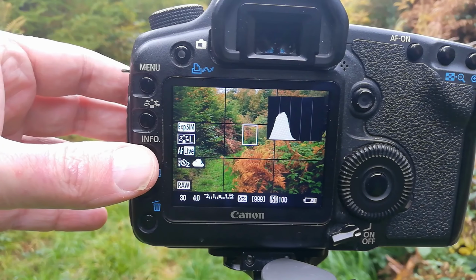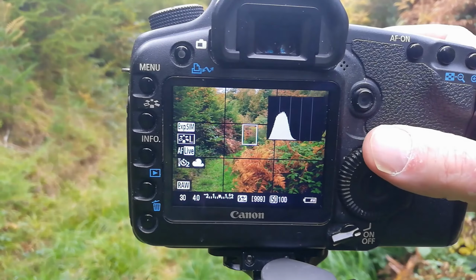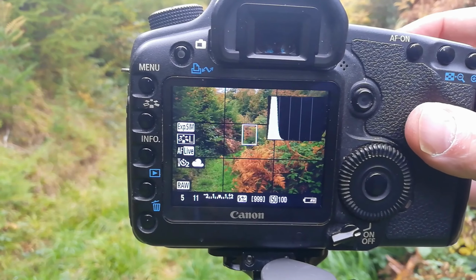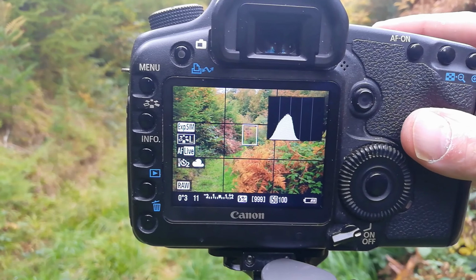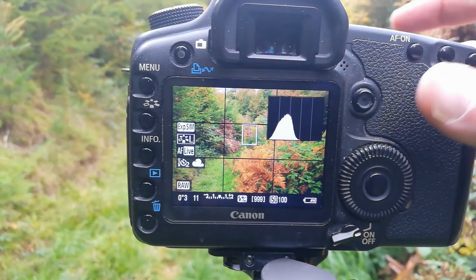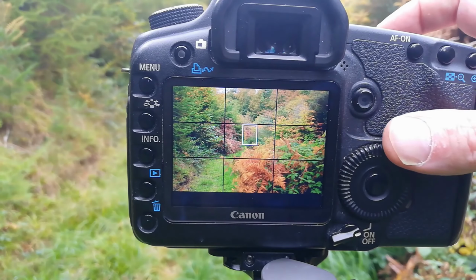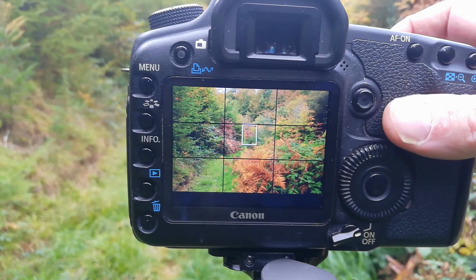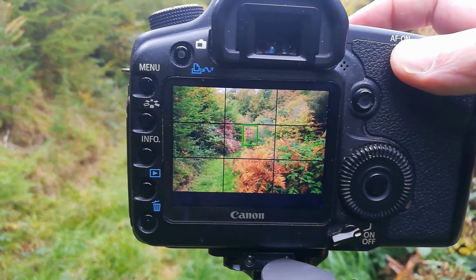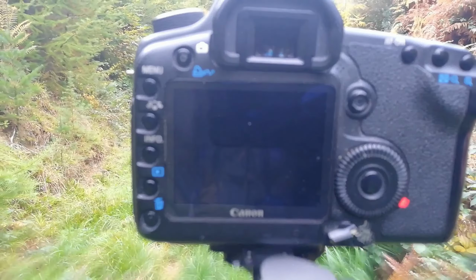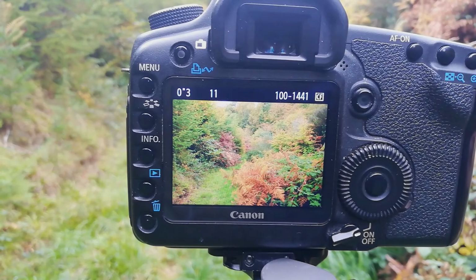The histogram's great. I'm at f4 for some reason. Let's change that to f11. Bring down the shutter speed to 0.3, brings the histogram quite nicely. On a 2-second timer. Back button focus to the middle of the scene. Let's take a look at that one.